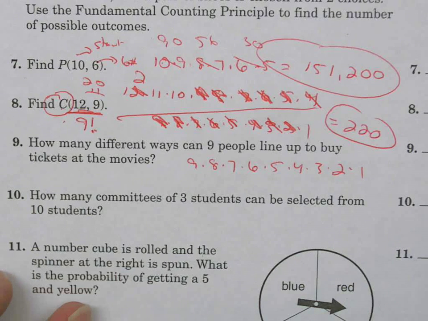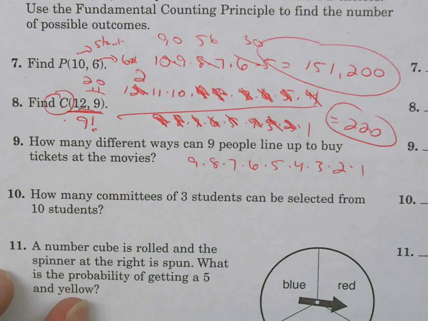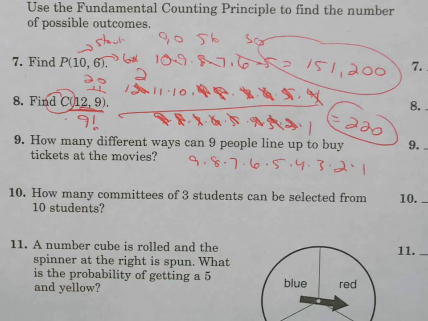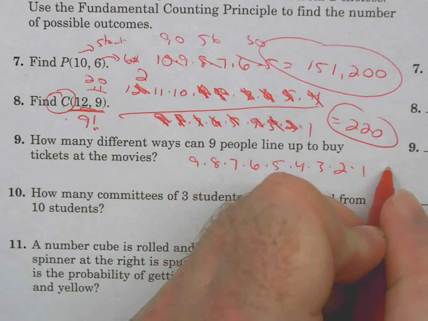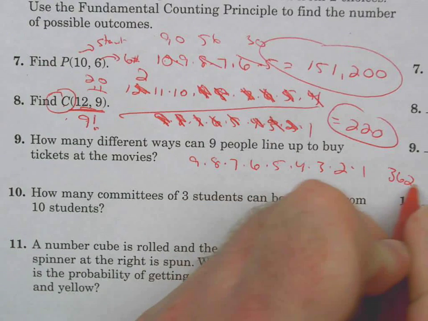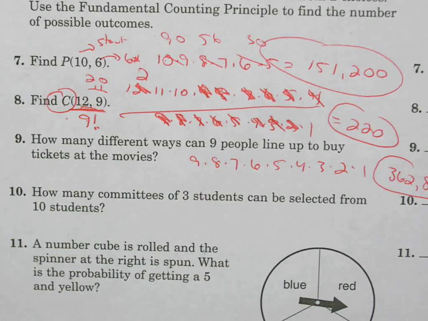There's a lot of ways to line up. Since the order matters, if it was a combination, the order wouldn't matter. I'd roll with a 9 factorial. I'd be not worried about the order. What's my answer? What do you got? 362,880. 362,880.